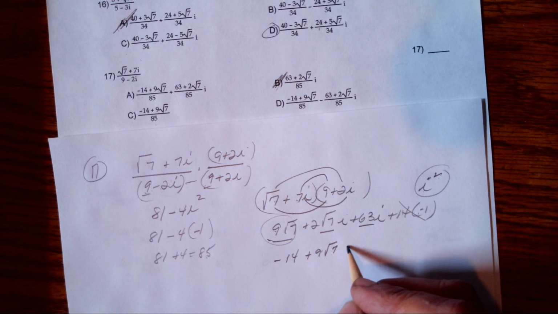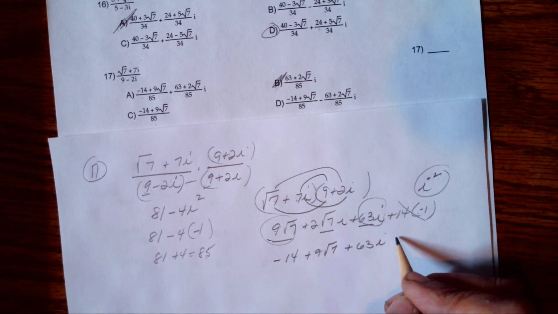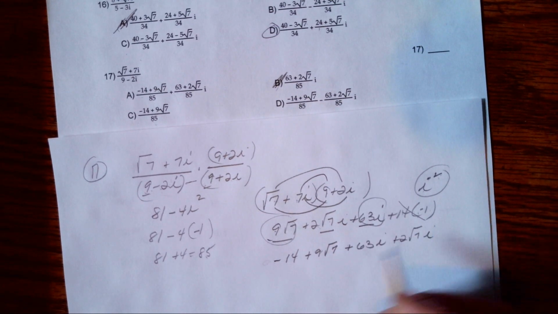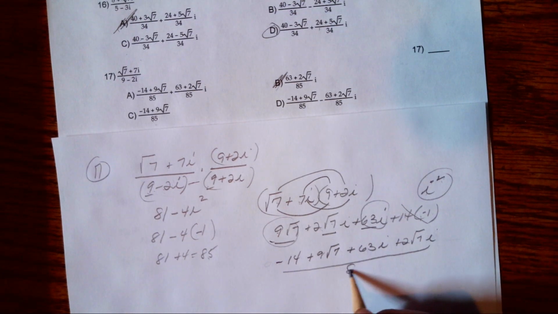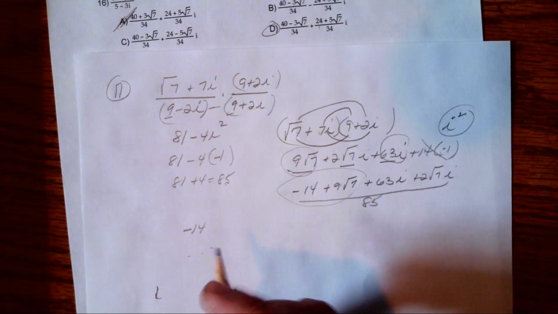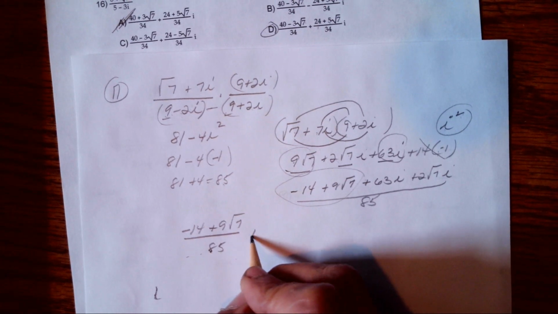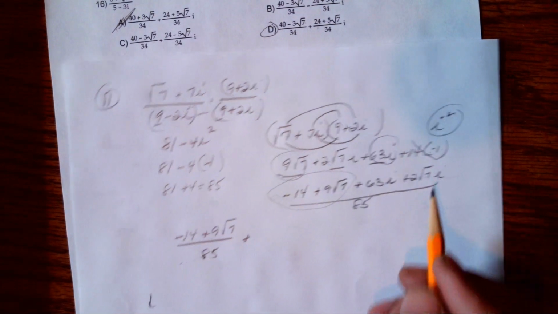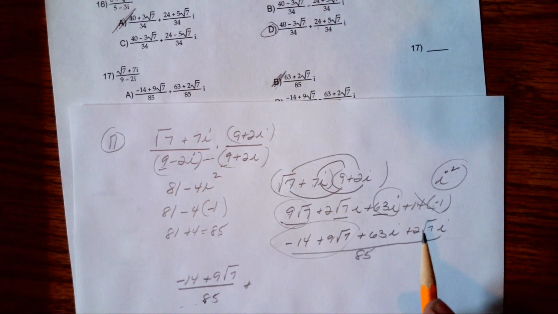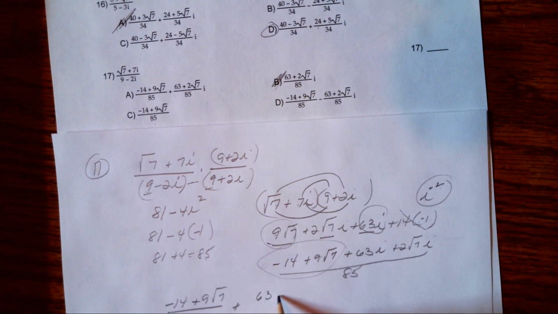So what do we got? 63i and 2 radical 7i. Now this is all over my denominator of 85. So I'm going to separate these two: minus 14 plus 9 radical 7 all over 85, plus, putting these two terms over the same thing, 63i plus 2 radical 7i all over 85.